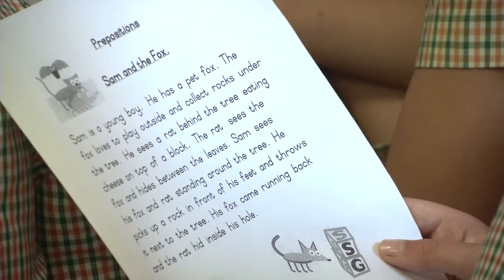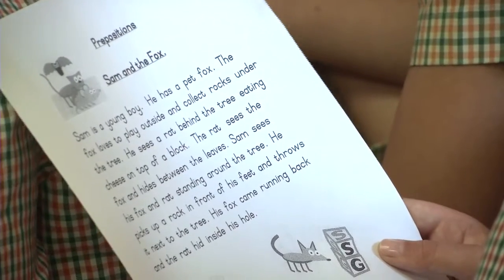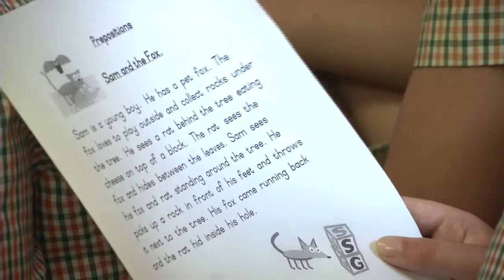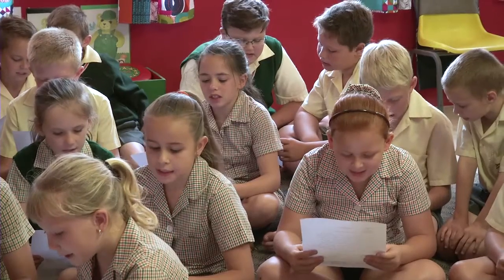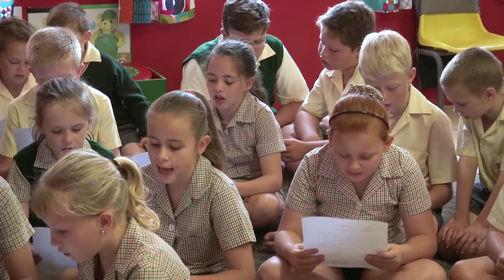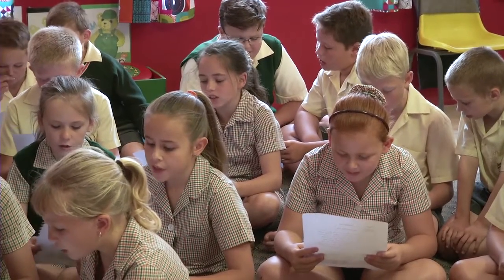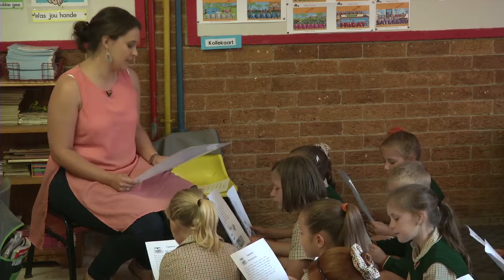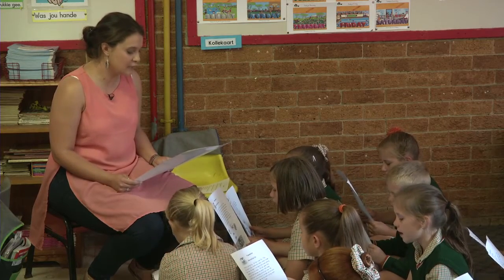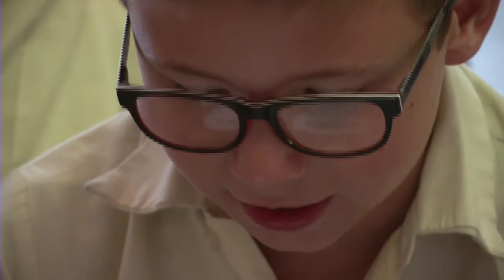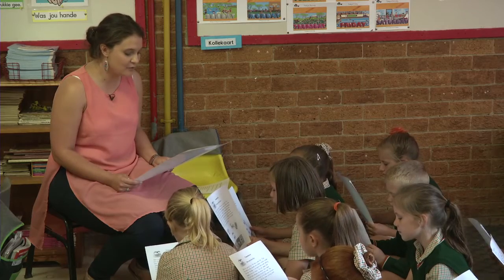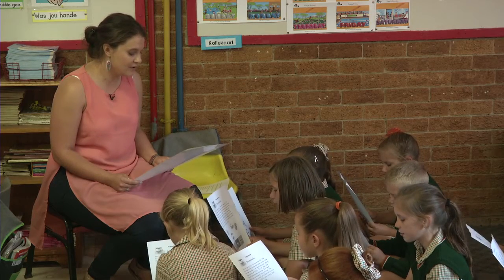The rat sees the fox and hides between the leaves. Sam sees his fox and rat standing around the tree. He picks up a rock in front of his feet and throws it next to the tree. His fox came running back and the rat hid.